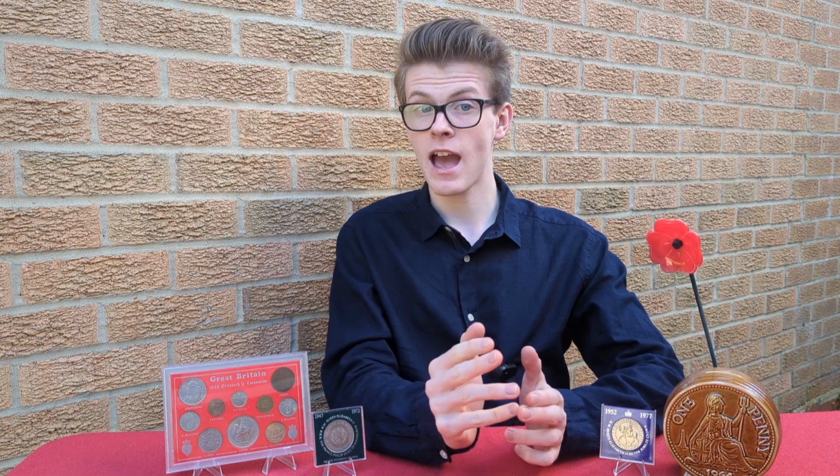Now, there were many different denominations of guinea. There was a quarter guinea, a third guinea, a half guinea, a double guinea, and a quintuple guinea. The double guinea is perhaps the closest thing we have to our first £2 coin, as it was worth £2 and 2 shillings, so just a bit over £2, so it is not the first £2 coin.